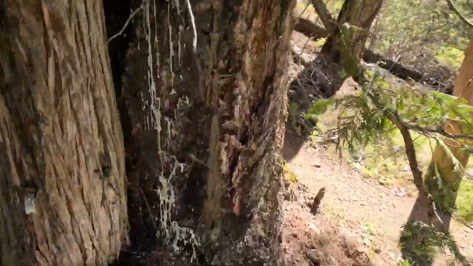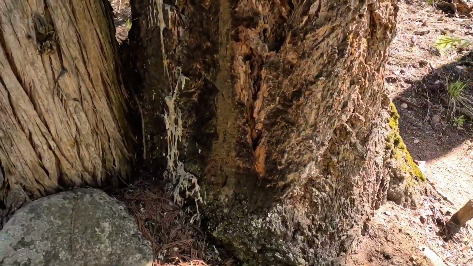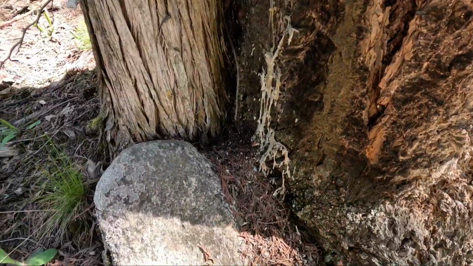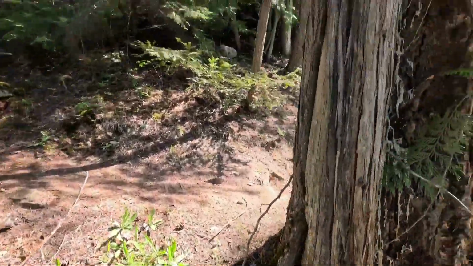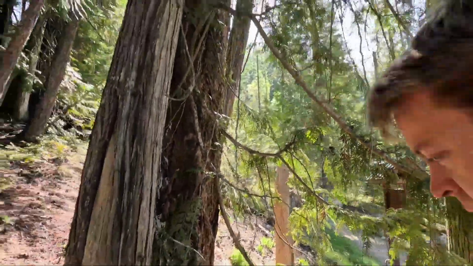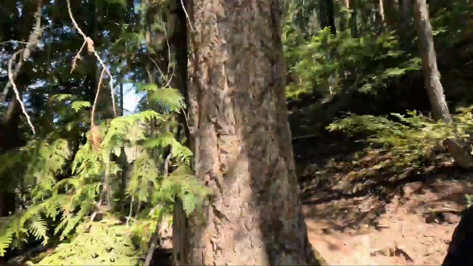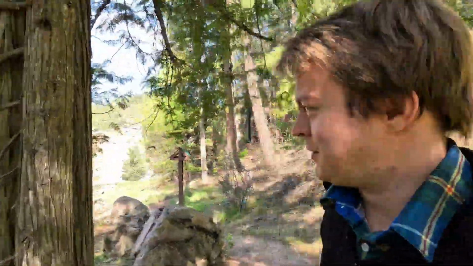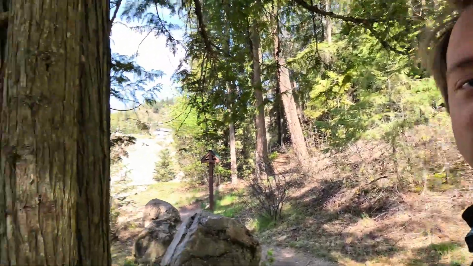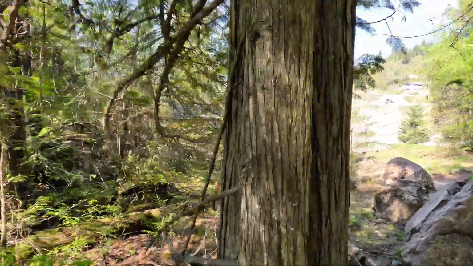Huh. Interesting. Okay, I think I actually found out that I was searching the wrong trees, because this looks like a plausible option.